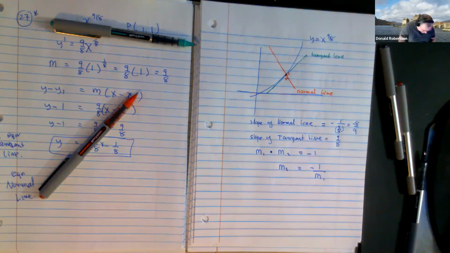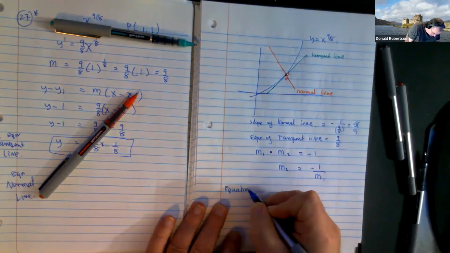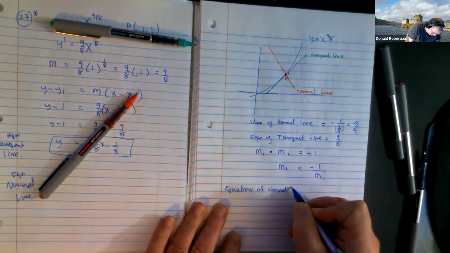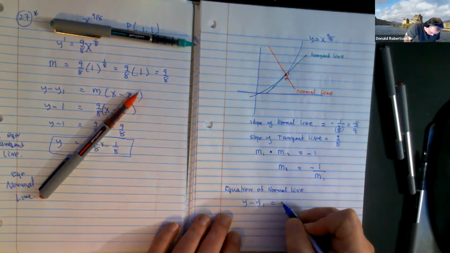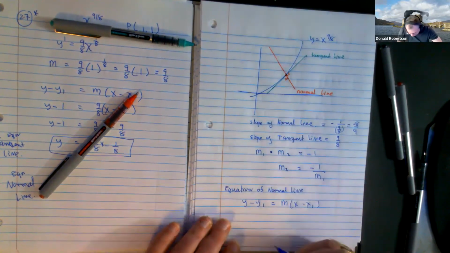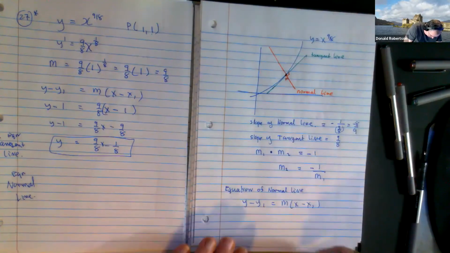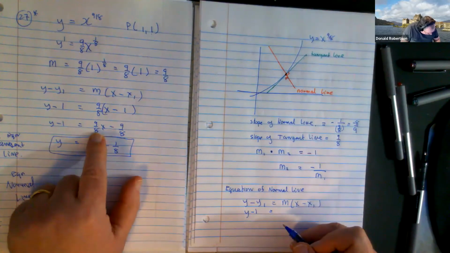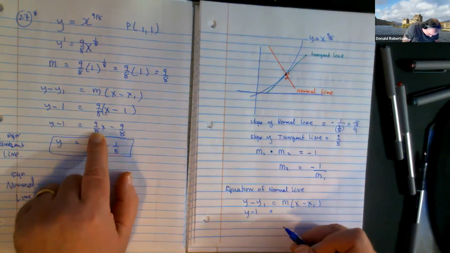Right. Let's put it together. I want to find the equation of the normal line. It's going to be y take away y1 equals m(x take away x1). The only difference is that the slope will be a different number. So in this case, it's still 1, 1. So it's y take away 1. The new slope is, right, turn this guy upside down, 9/8, and make him a negative. So it's -8/9.